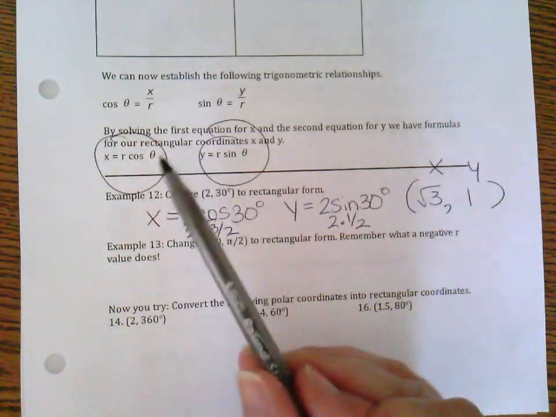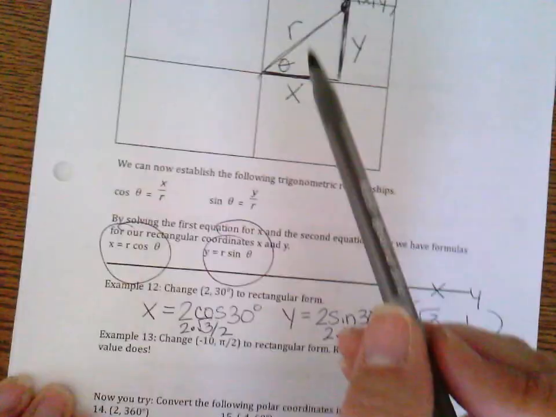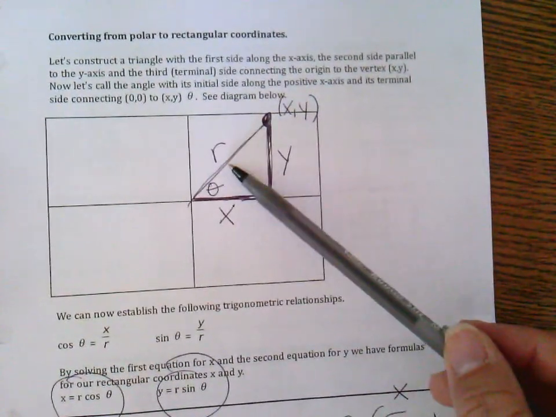So it's a little bit of memorization, but if you forget, you could just make yourself this triangle. Oh yeah, x over r.